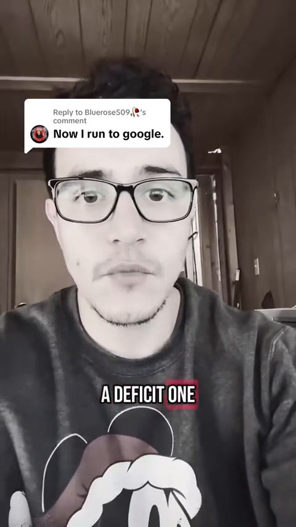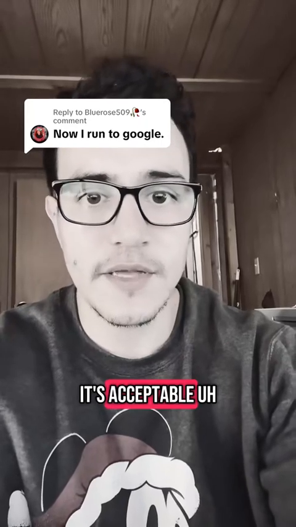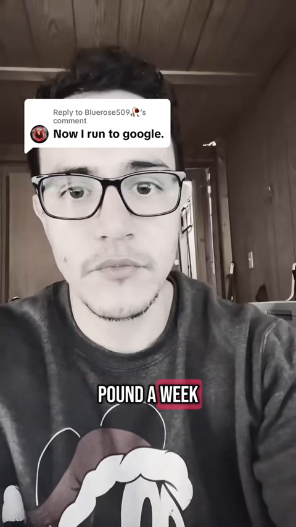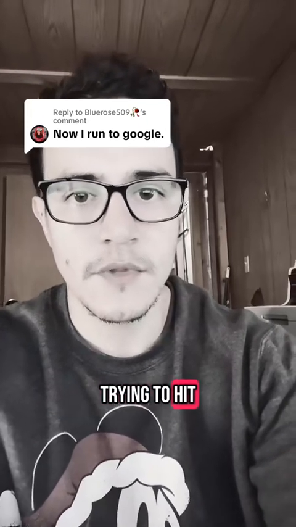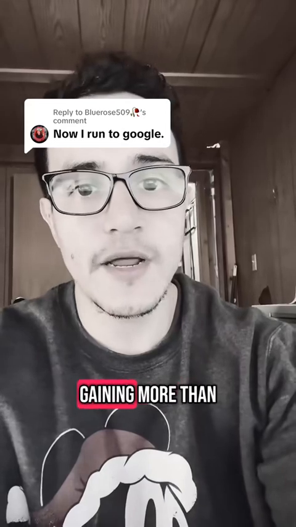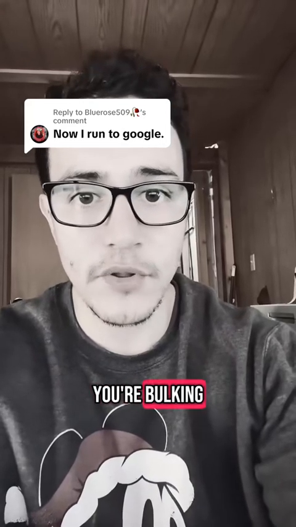If you're in a deficit, 1 to 2 pounds per week is okay, it's acceptable. If you're in maintenance, you shouldn't gain any weight. And if you're trying to bulk, about half a pound a week should be acceptable. That's what you're trying to hit. If you're losing more than 2 pounds a week on a deficit, you're probably losing some muscle too. And if you're gaining more than half a pound a week when you're bulking, you're probably adding some fat too.